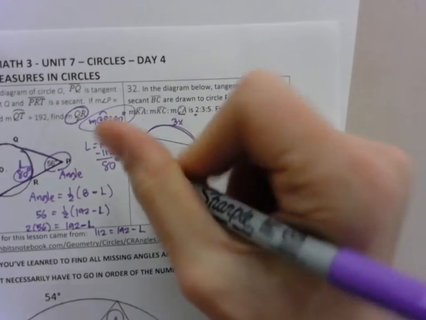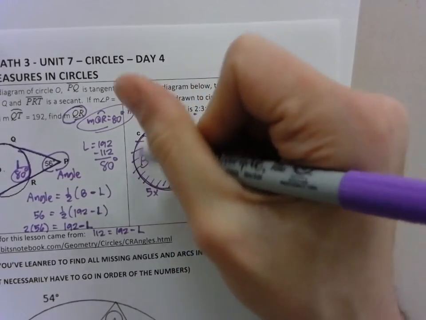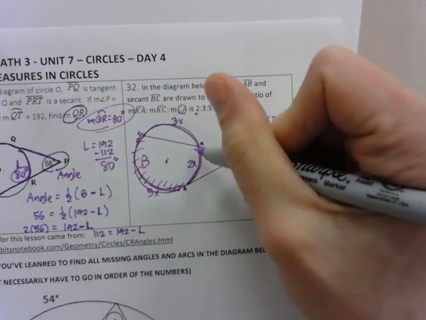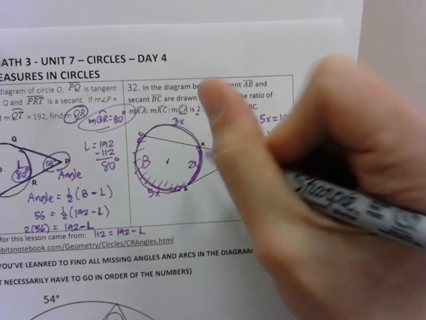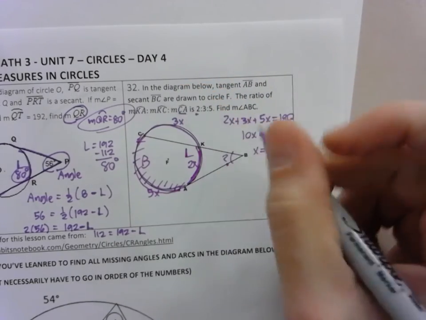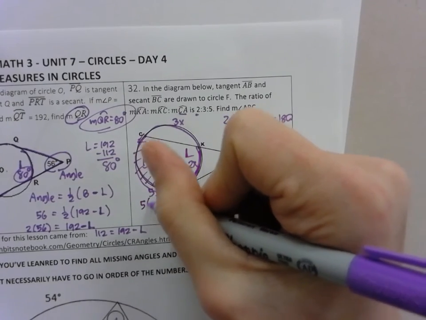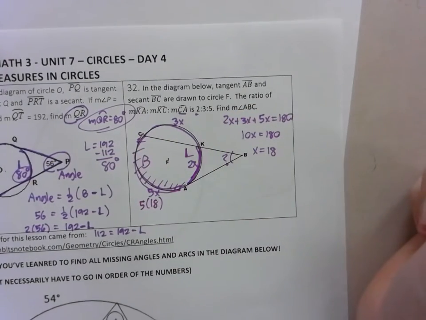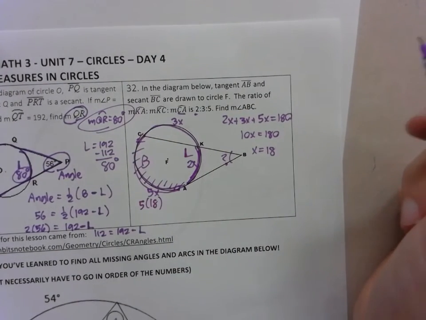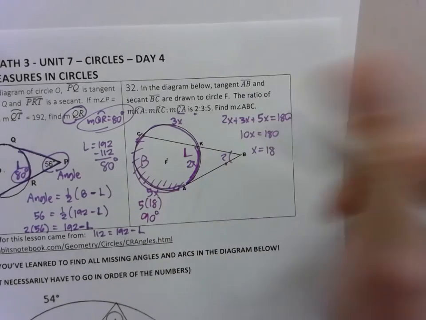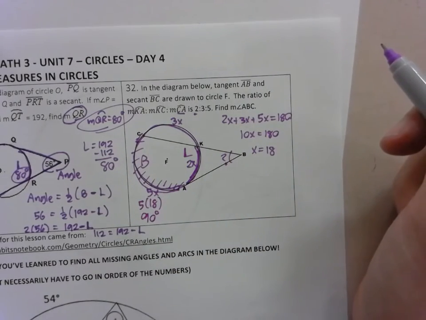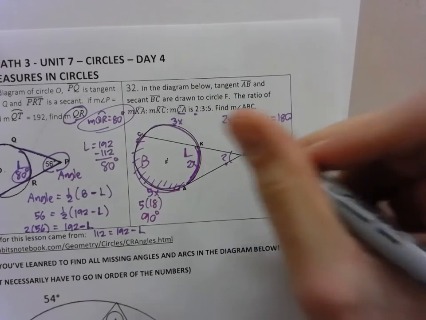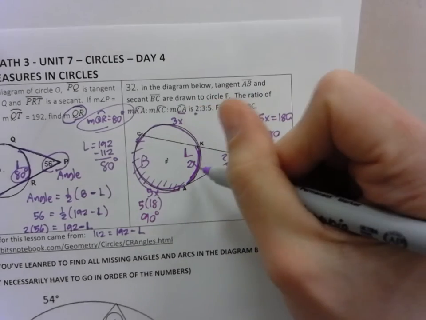So that's your big arc, that's the larger of the intercepted arcs. And the 2x is your small arc, so that's your L. So 5 times 18 is, let's see, 5 times 20 is 100, minus 2 times 5, that should be 90. Is that right? Yeah, I guess so. 2 times 18 is 36.